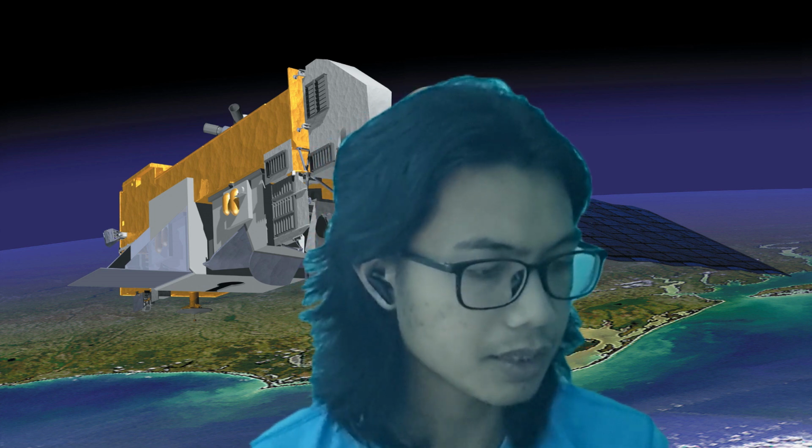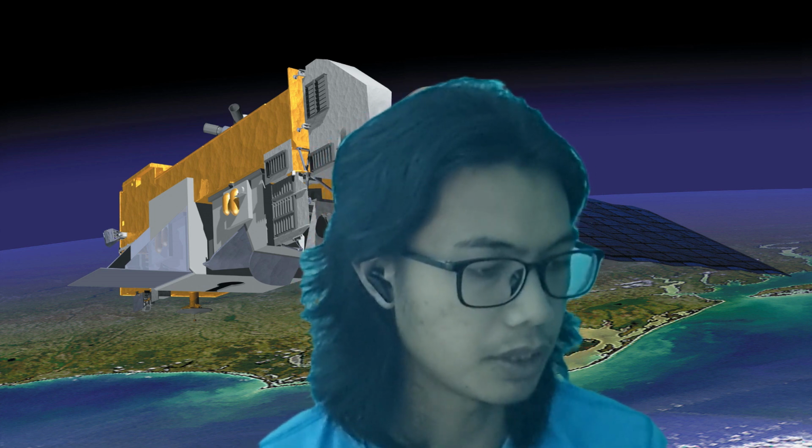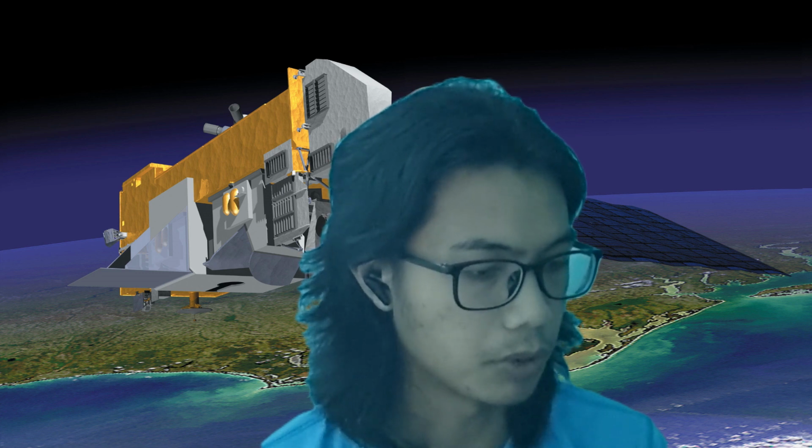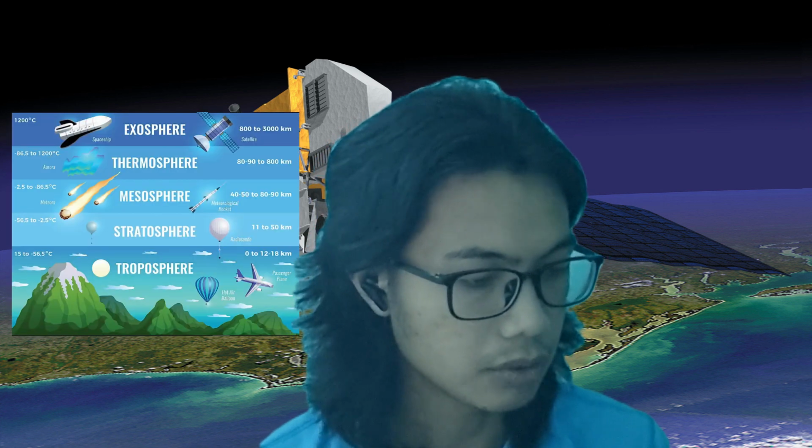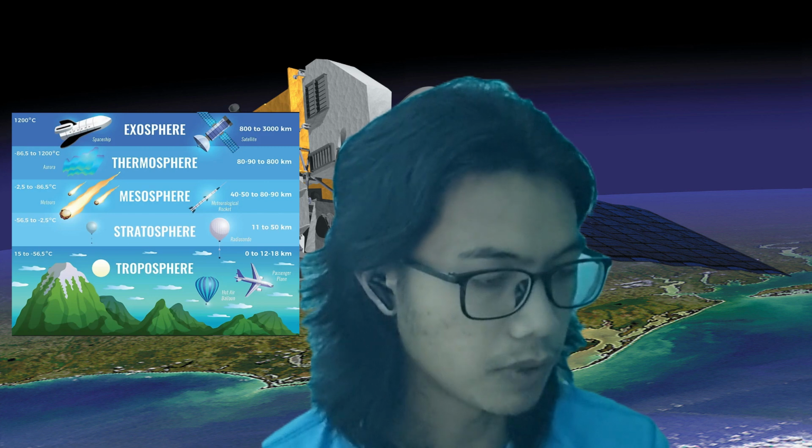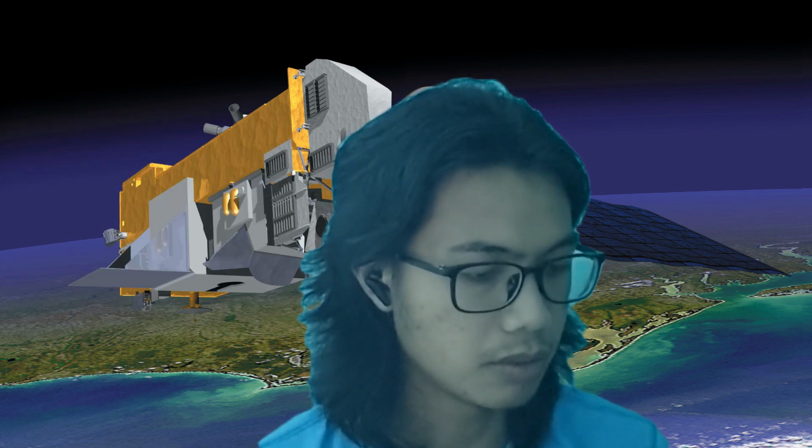Well, TES is a high resolution infrared imaging Fourier transform spectrometer that studies the Earth's troposphere by measuring atmospheric gases like carbon dioxide, methane, and nitrogen dioxide.